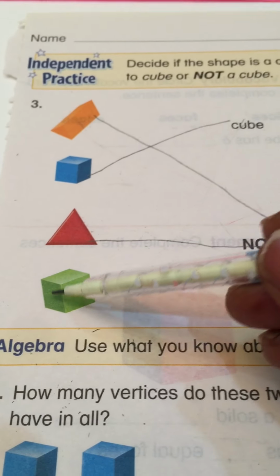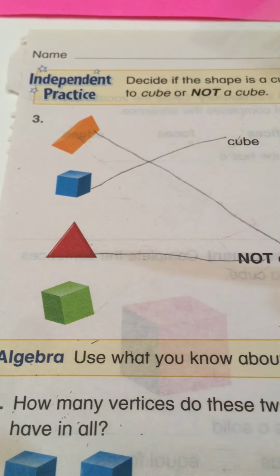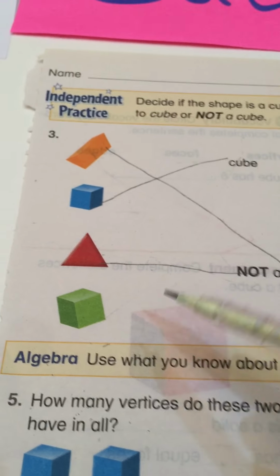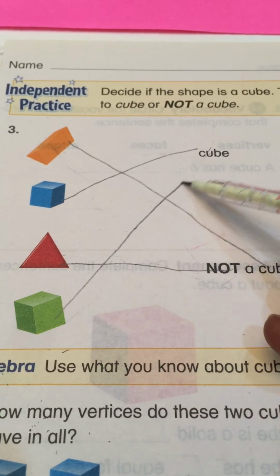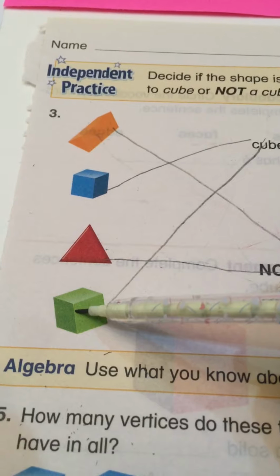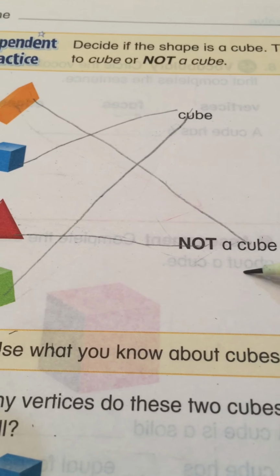And this one has 6 sides, equal sides, and each side looks like a square shape, then this is a cube. So I have 2 cubes and 2 that are not cubes. Okay, so let's go to number 4.